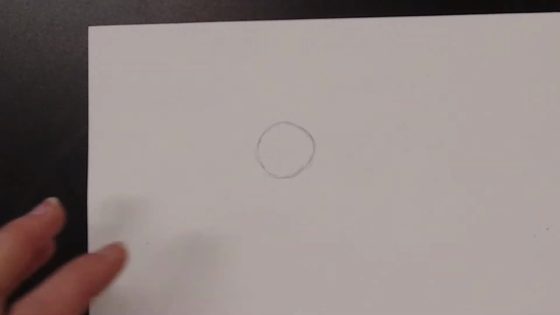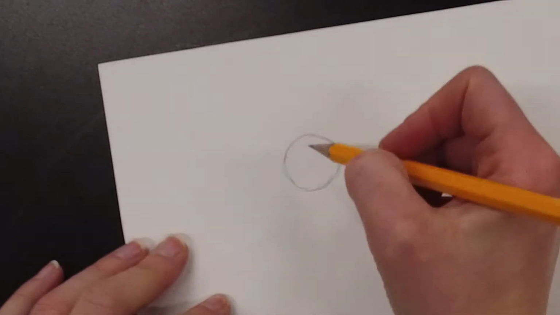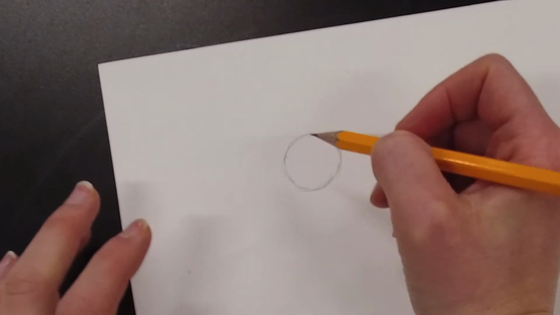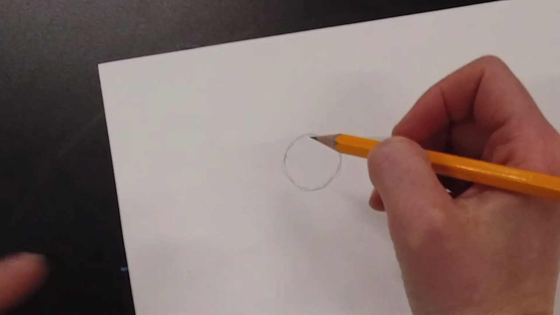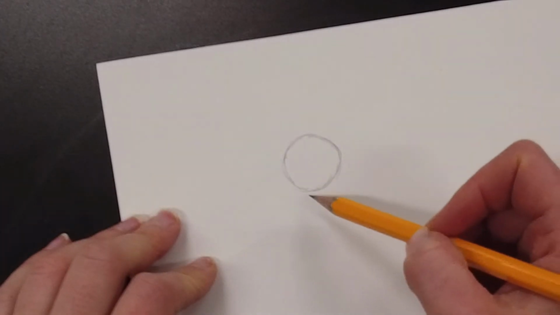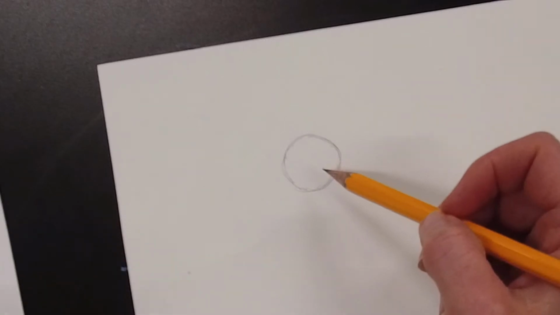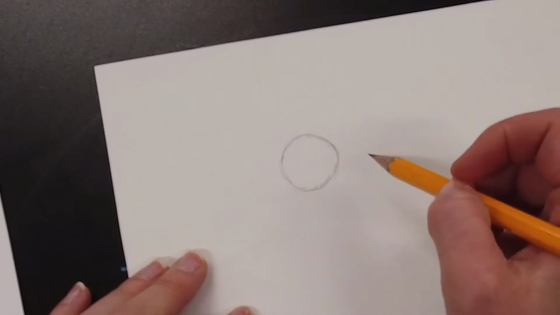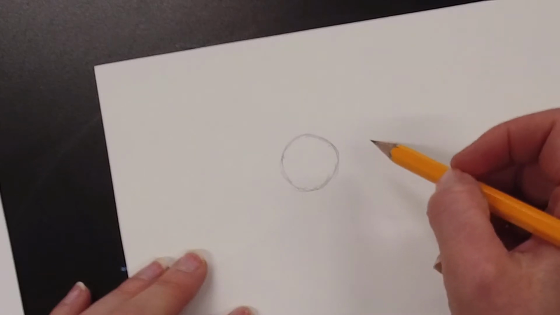So I'm going to start drawing my eye by just starting with the circle that is going to eventually be the iris, and I will add the rest of the eye around that spot. Now, your circle does not have to be perfect, so some of you have complained saying that you can't draw a perfect circle. That's absolutely fine, because when you look at a human eye, you'll see that not necessarily all of the iris, all of that circle is even visible.